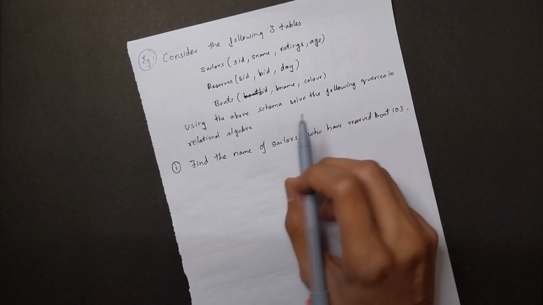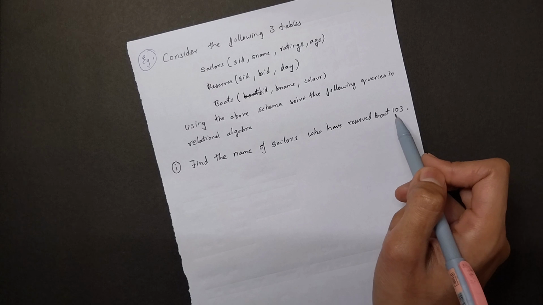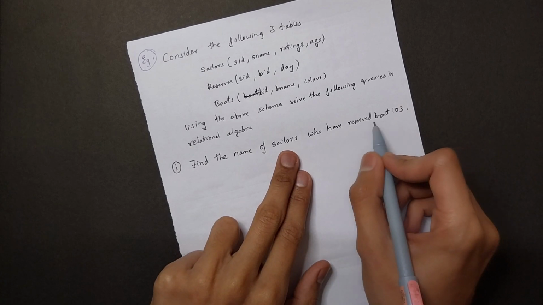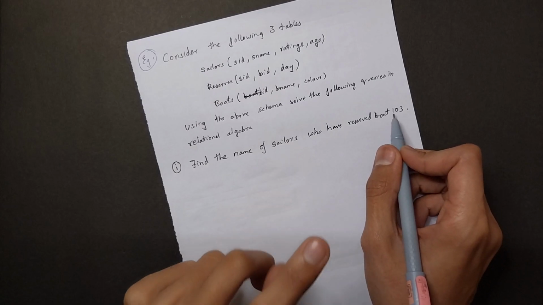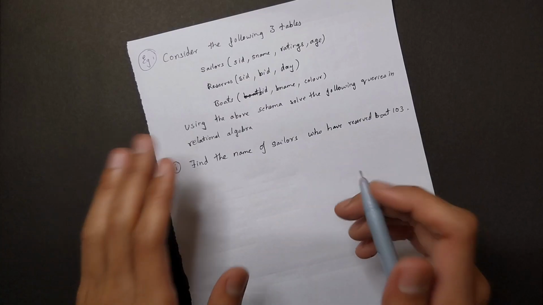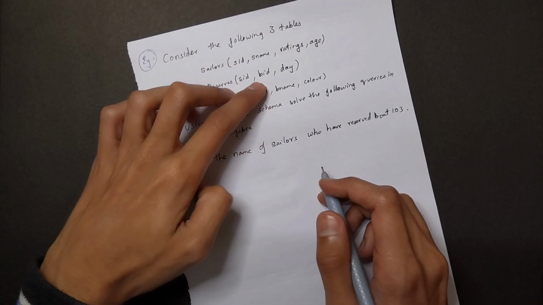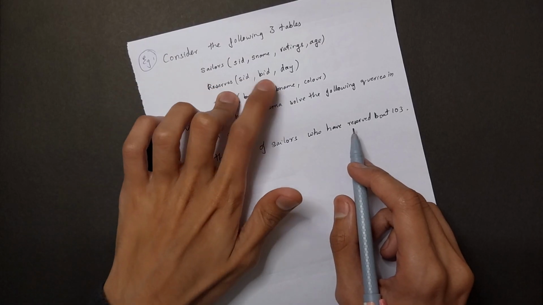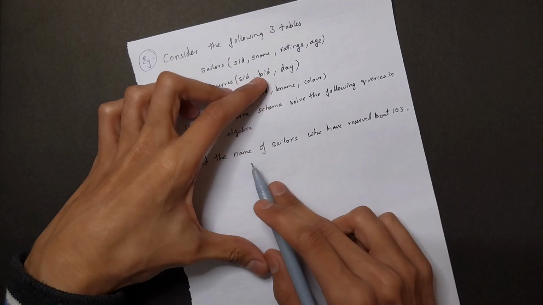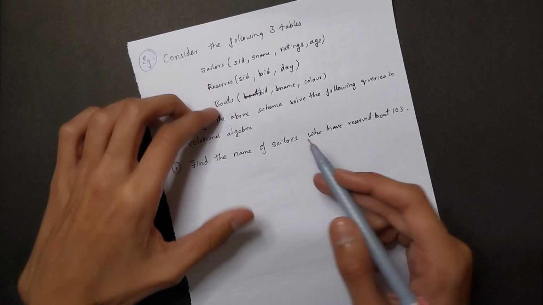Now you need to find the name of the sailor whose reserved boat is 103. How do you understand that? They have mentioned the reserved boat is 103, right? So first let us break it down into smaller parts. We have SID and BID in reserves, because they reserved. From there we get 103, and then they have told us to add the name, so we will join reserves with sailors. You will understand when you solve.